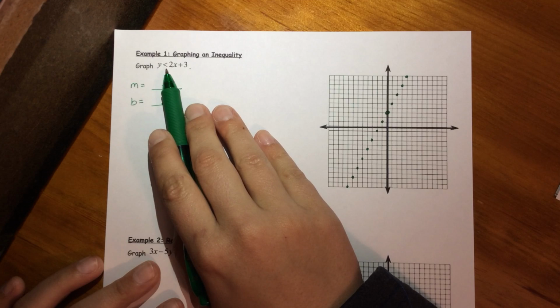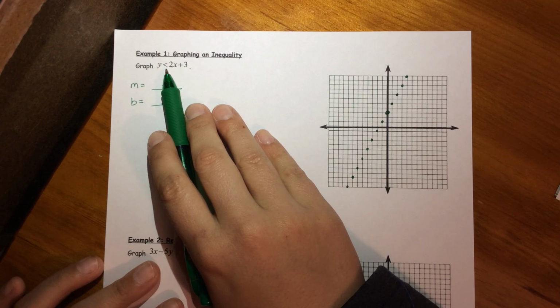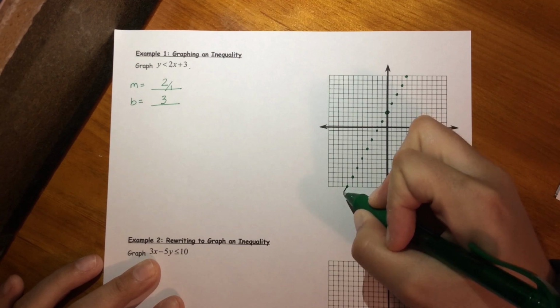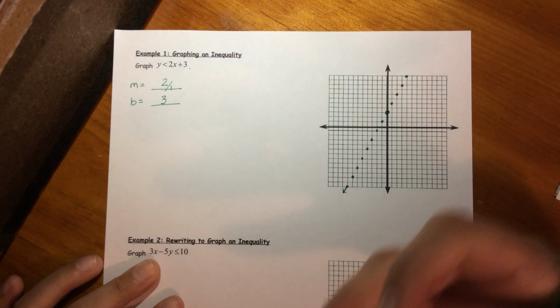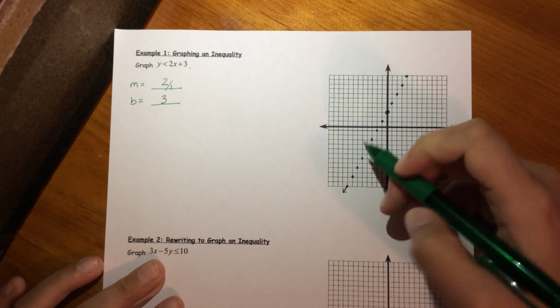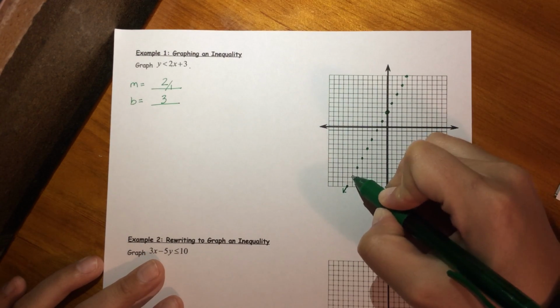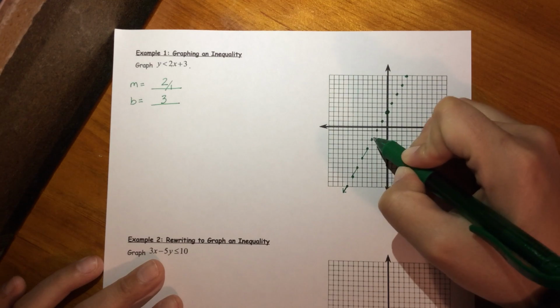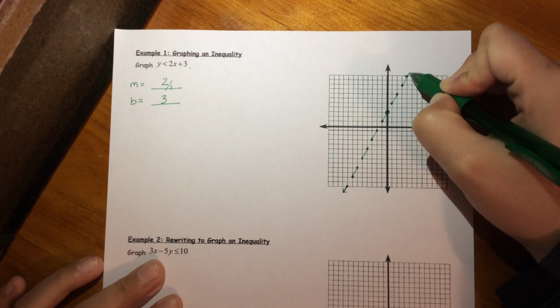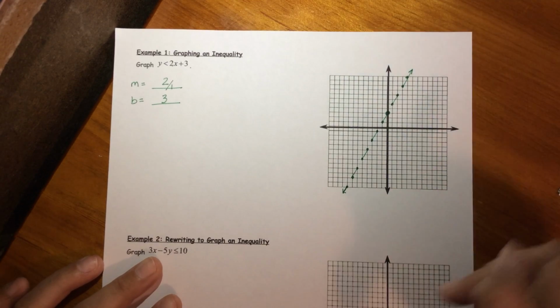So because it's less than, is that going to be a solid or a dashed line? It's going to be a dashed line. So I'm going to put an arrow here at the end. And to keep my dashed lines easy, what I like to do is actually play connect the dots with every other set of dots. So I skip this one, connect this one, skip that one, connect the next one, and follow the pattern all the way up. And then put an arrow at the end.